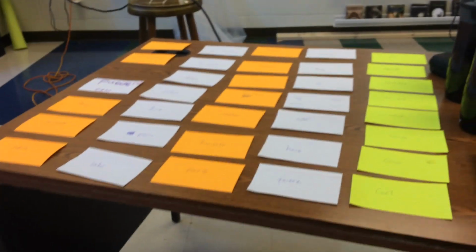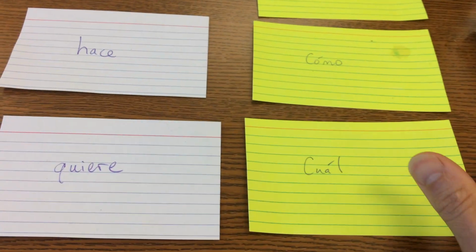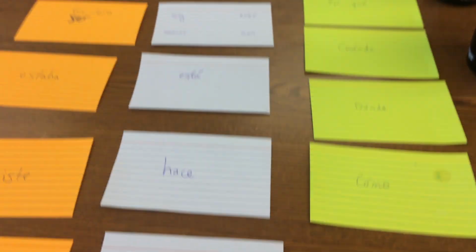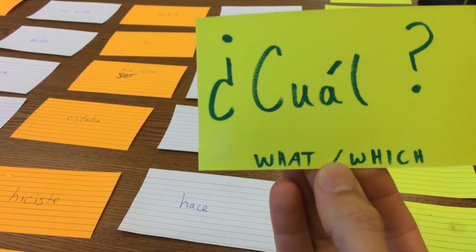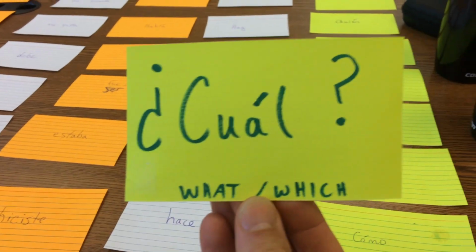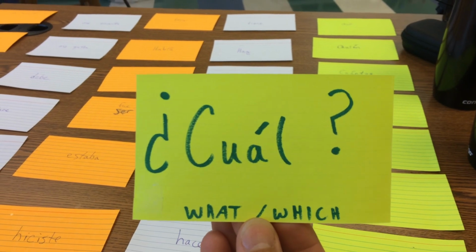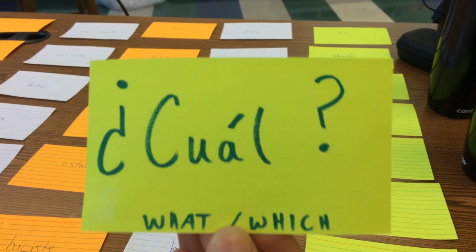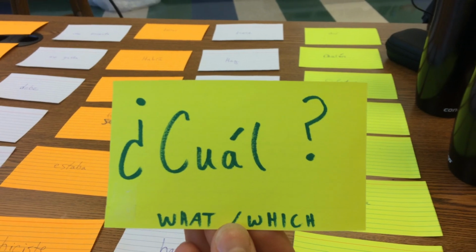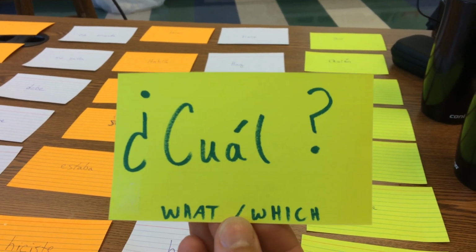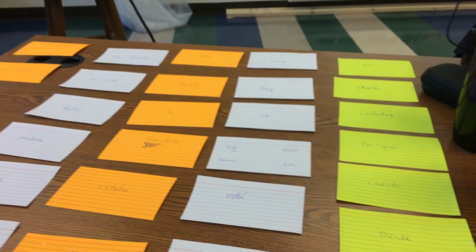Over here, I have all my question words in yellow. Which, how, where, when, all the question words. I have it labeled so I know which one's which on the front, but the students see this side. So, cuál in the target language real big, and then the English definition below, right? I just hold that up to the camera every time I ask a question, because it's better to be more obvious right now in distance learning than lose students in the process.